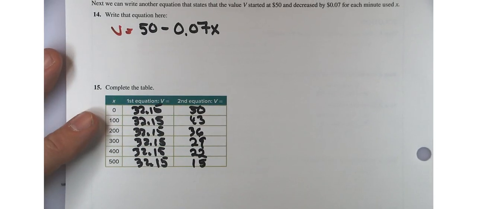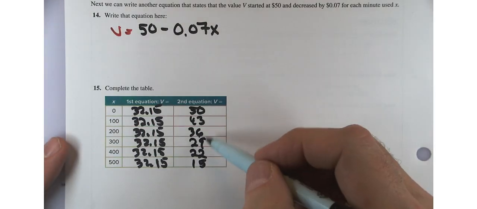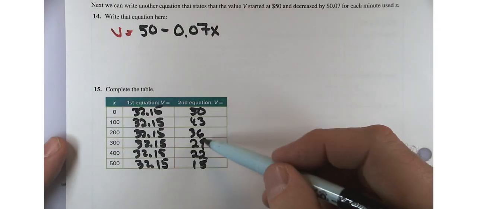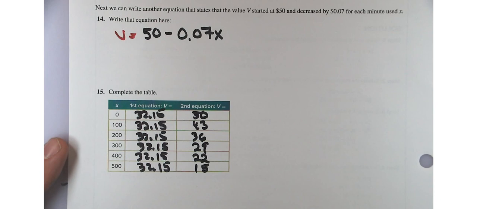Did I find the actual point where these two lines cross each other? But where is it between? What do we know it's got to be close to what values someplace? Yeah, somewhere between 200 and 300 minutes, right? Around 200 or 300 minutes, you're somewhere in there. You're going to cross that barrier for 32 dollars and 15 cents.